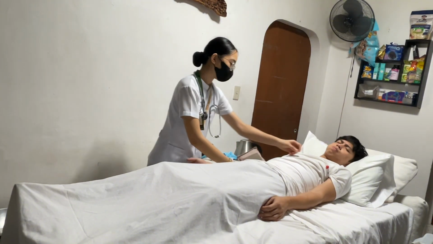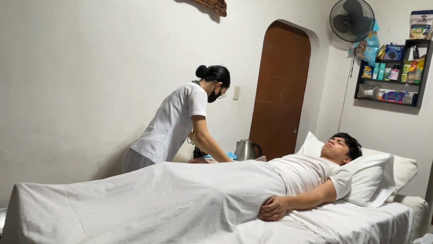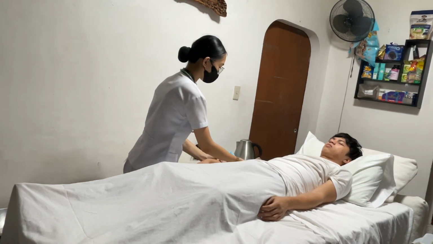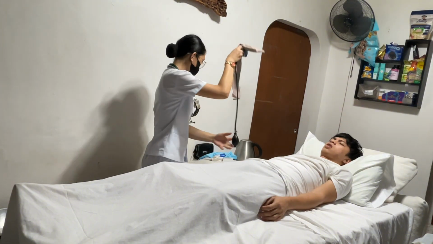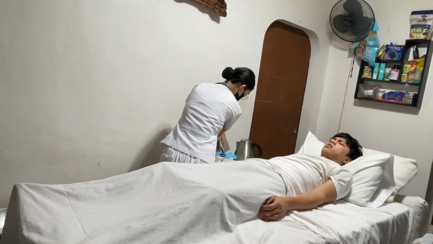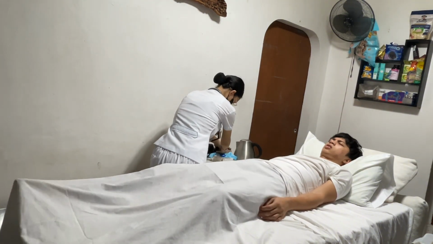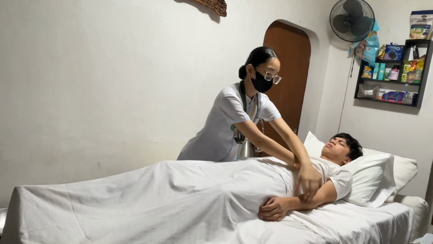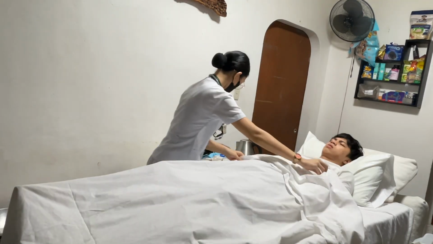Then, explain the procedure clearly and ask the client if okay lang po bang gawin natin yung procedure sa kanya. Then, after that, describe po natin kung anong mafe-feel niya kapag nilagay natin siya para hindi siya mabigla sa mafe-feel niya po pag in-apply na natin yung compress. Then, provide privacy at all times.